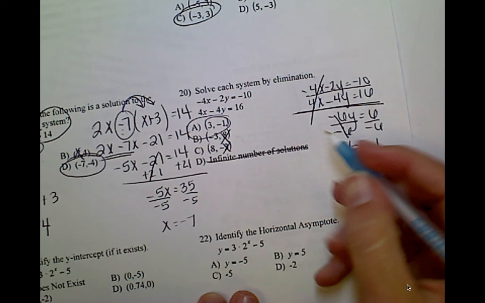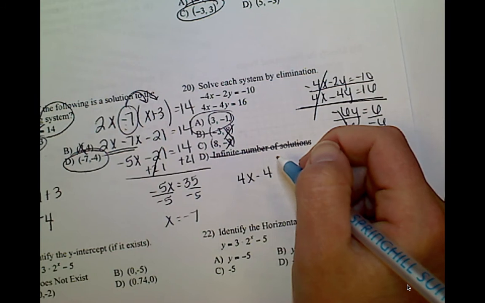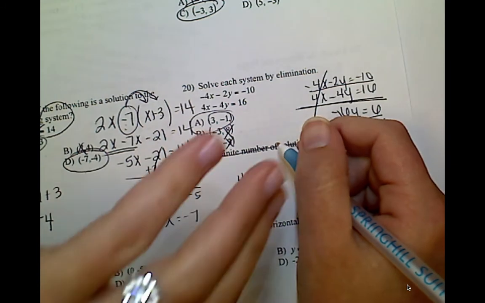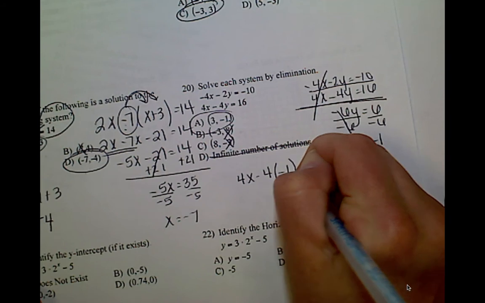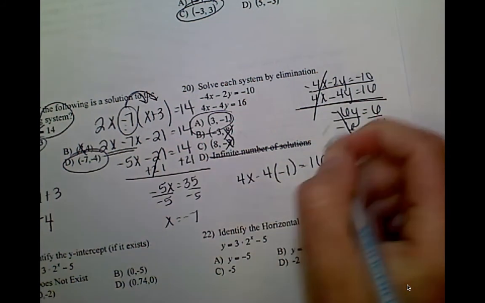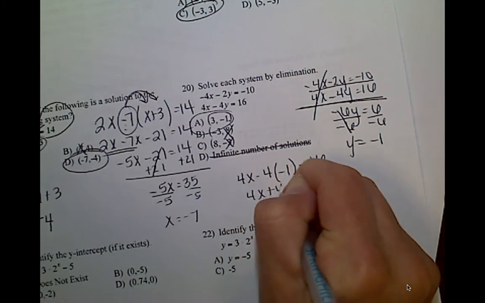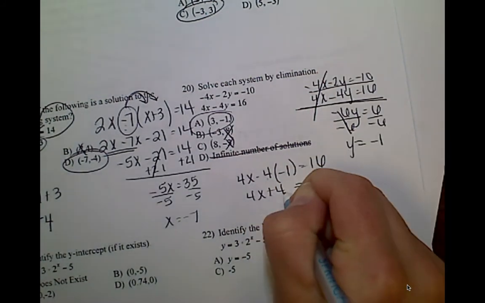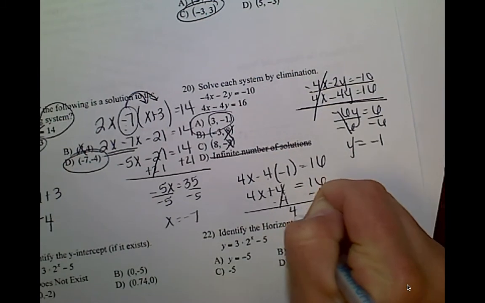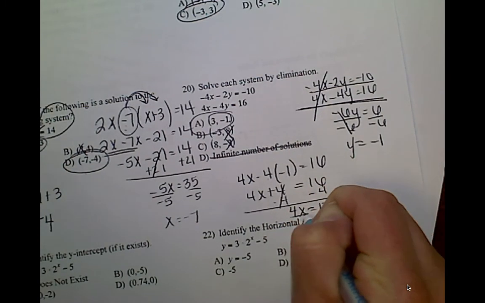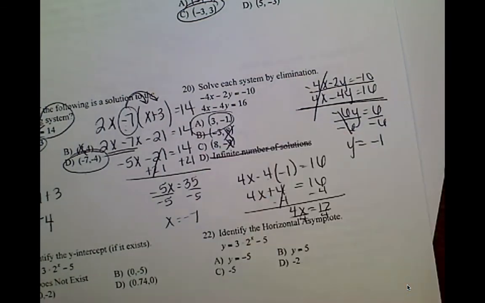I'm going to plug it back into the other equation. So 4x minus 4, and then I'm going to replace y with a negative 1, and I'm going to solve for x. Negative 4 times negative 1 is a positive 4, so 4x plus 4 equals 16. Undo the addition by subtracting 4 on both sides, and it gives you 4x equals 12. And undo the multiplication by dividing by 4 on both sides, it's going to give you x equals 3.